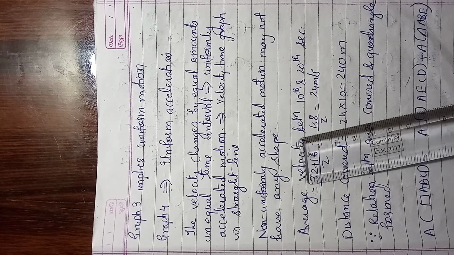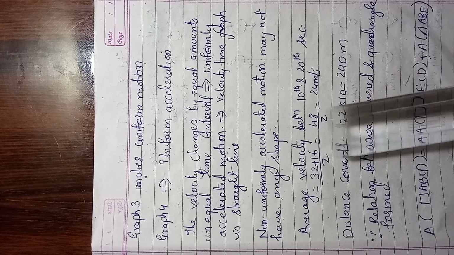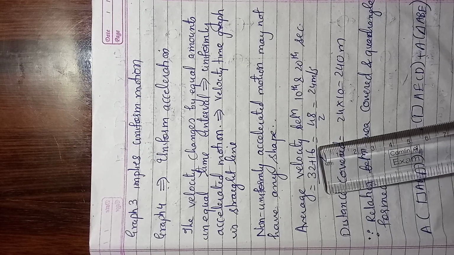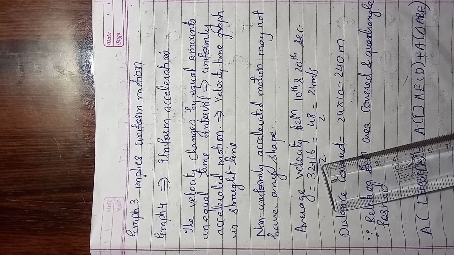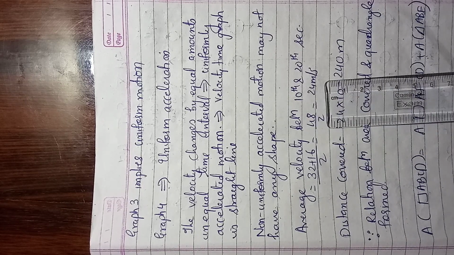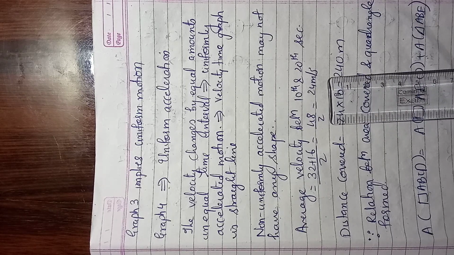Here there is a straight line from the origin, but in the case of non-uniform motion, you may get any curve depending upon the accelerated motion. In order to find out the proper distance in the case of the fourth graph, we have to use the formula of average speed and time.